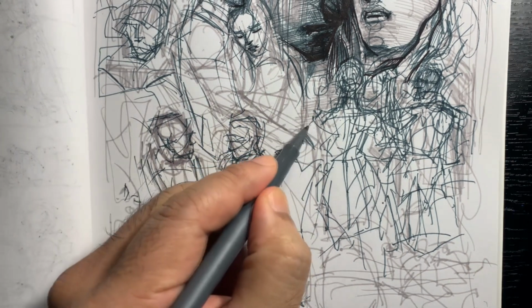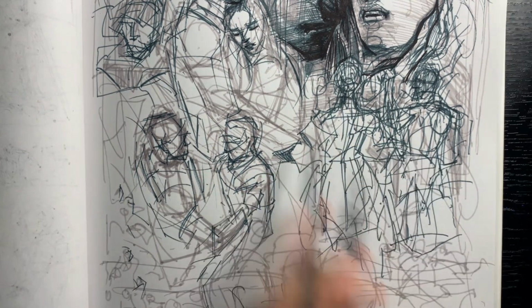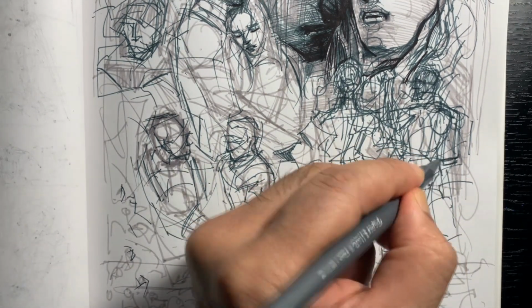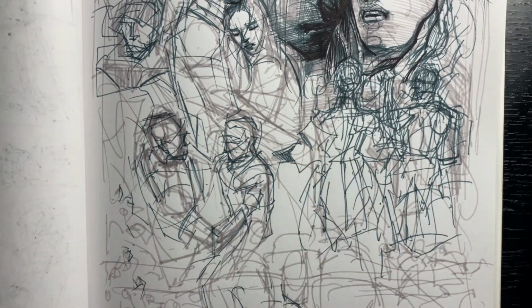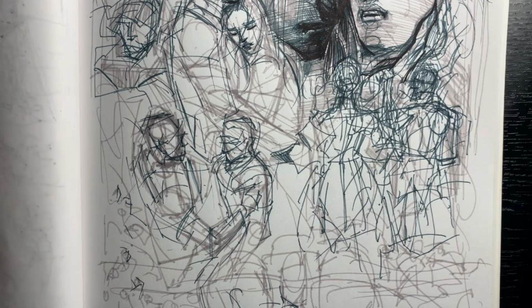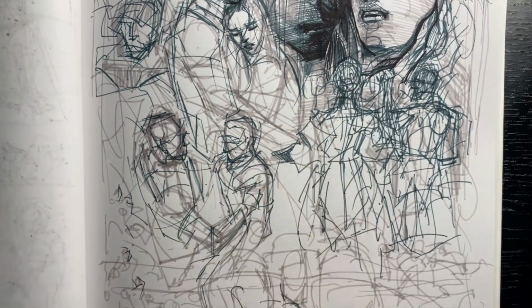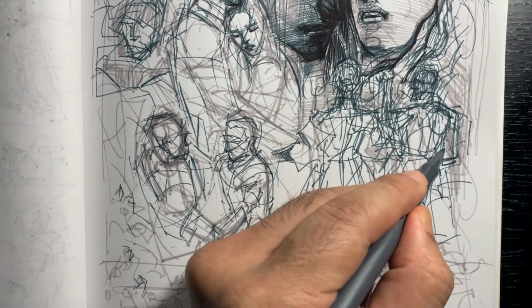When I did this, I wasn't sure what these figures were going to be doing, so I'm going to go with some kind of dance thing, because I'm always going to do fantasy or dark fantasy world building, because that's what I'm working on, and so I get to not only work on drawing but also world build.